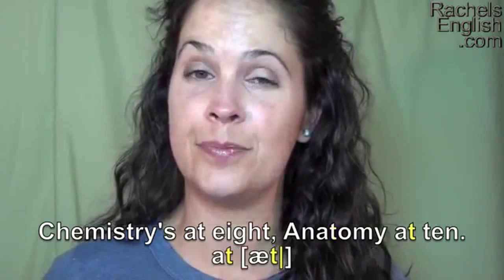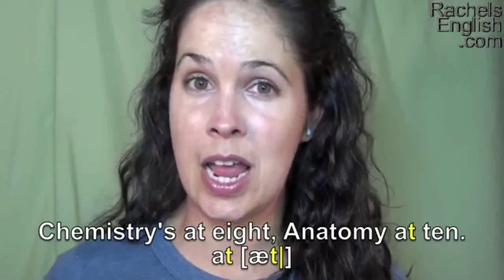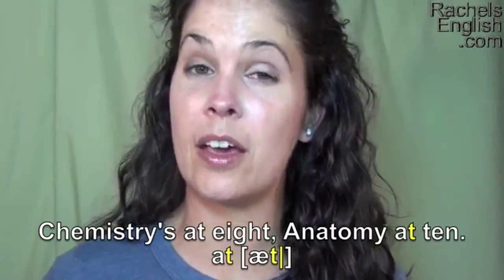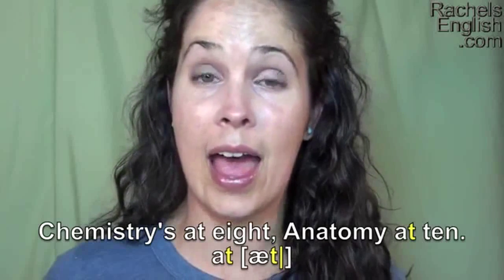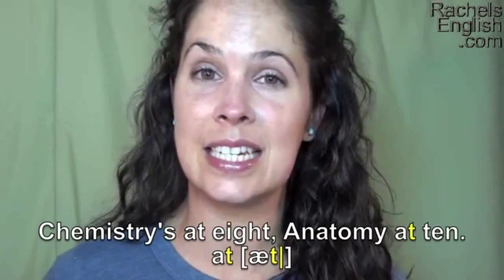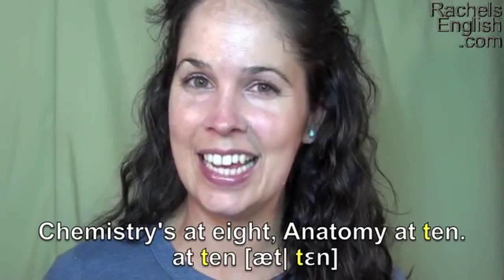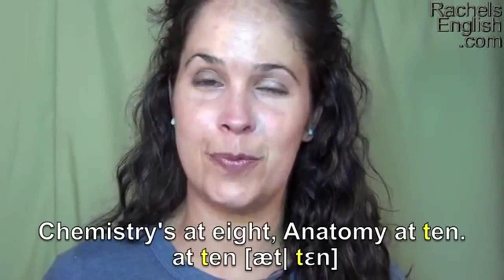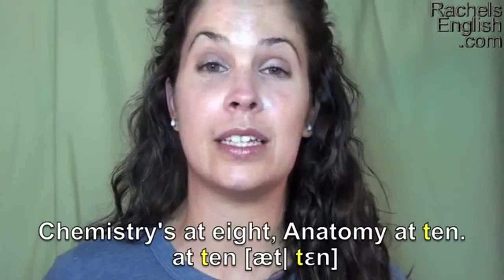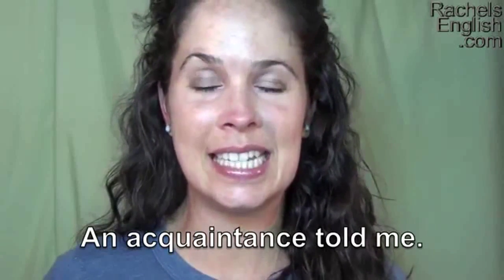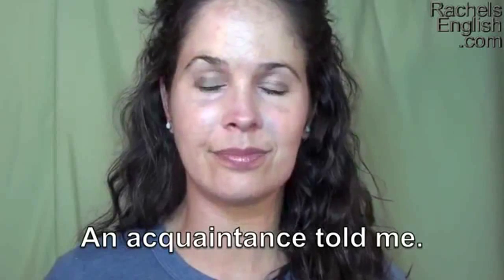And again, the T in the next word is pronounced as a stop. It comes at the end of the word. At. And finally, it begins the word. Therefore, it is pronounced as a real T. T, 10. How do you pronounce the T's in this sentence?